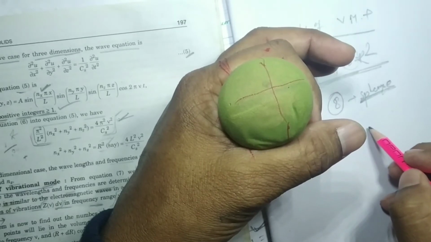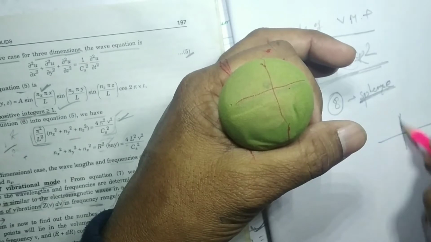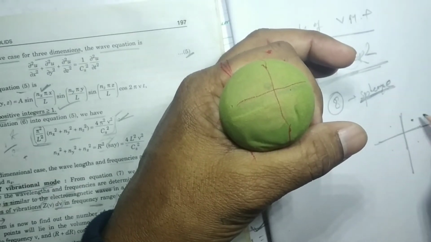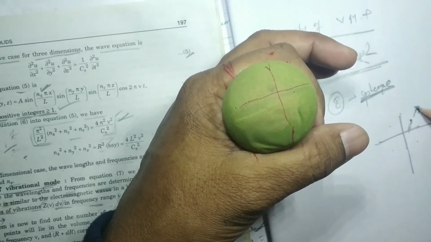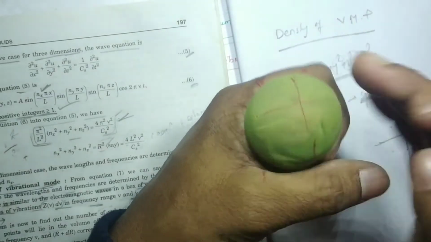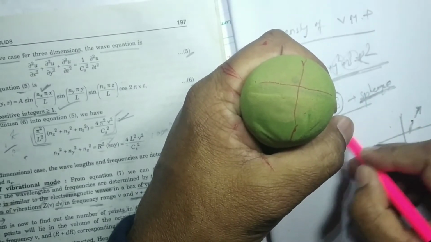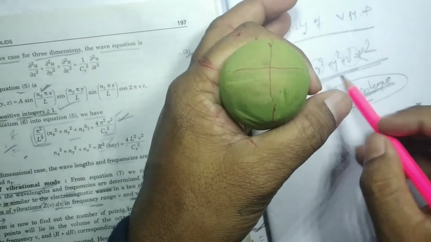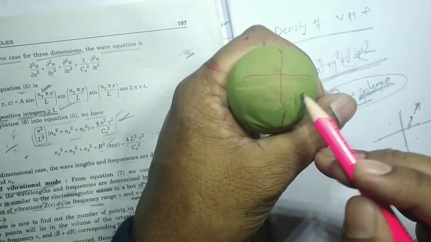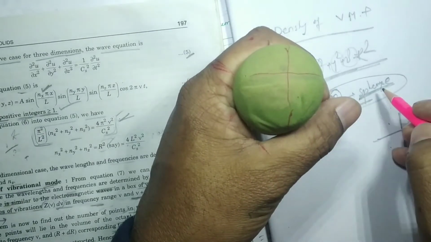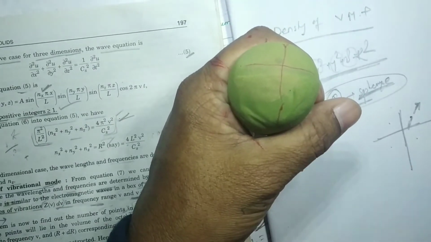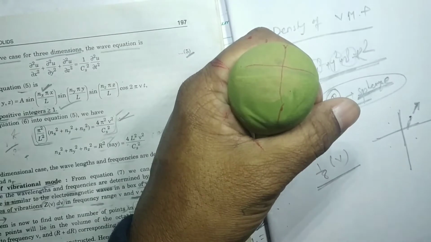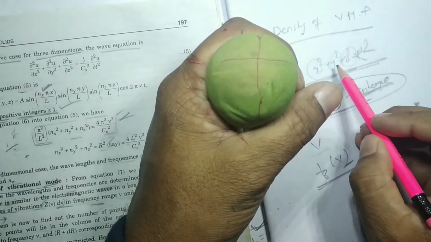In two dimensions we consider first, second, third, fourth quadrants. But in the case of 3 dimensions, the first quadrant has front side and back side, upper surface, and below also 4. So we can find 8 parts of a sphere. Which part has all of x, y, z positive? Only this part, which is the 8th part of the sphere. Suppose this sphere volume is V, then 1 by 8th of V contains all the positive x, y, z components.